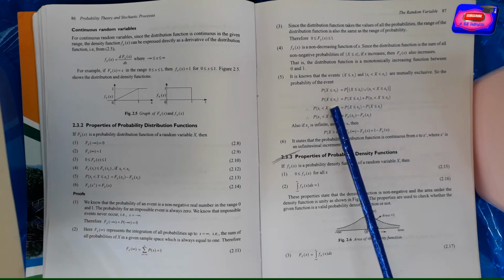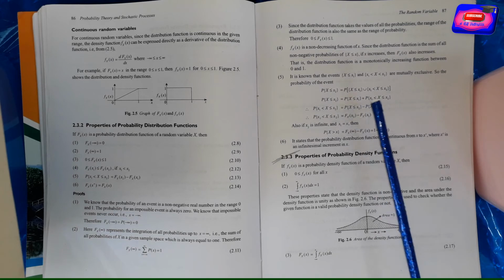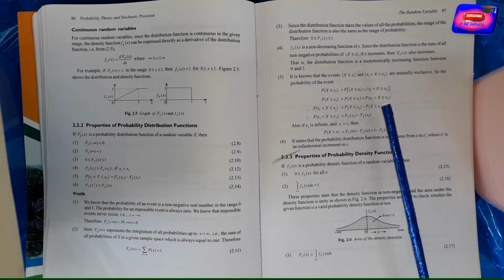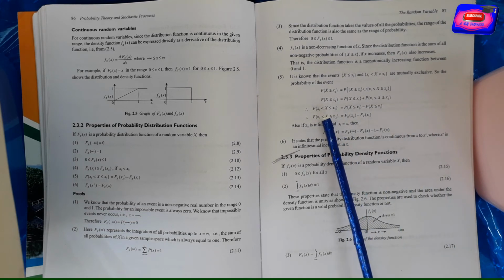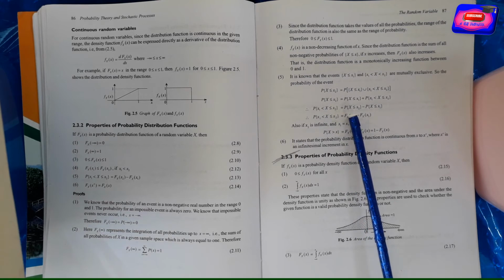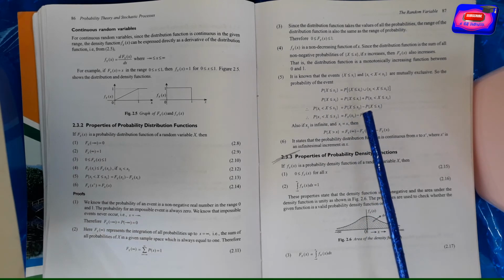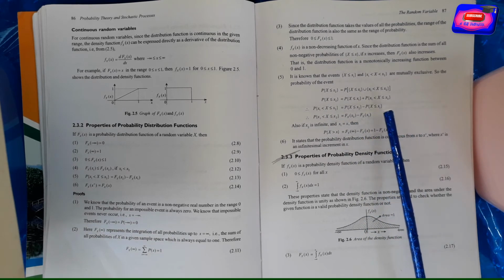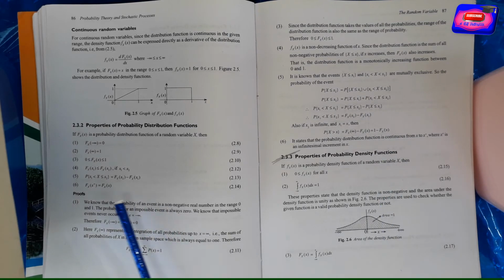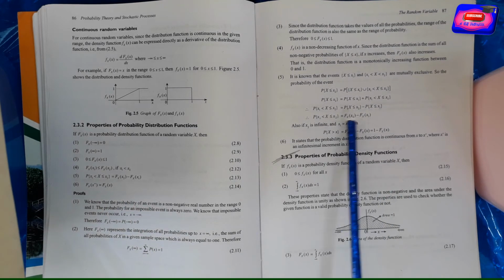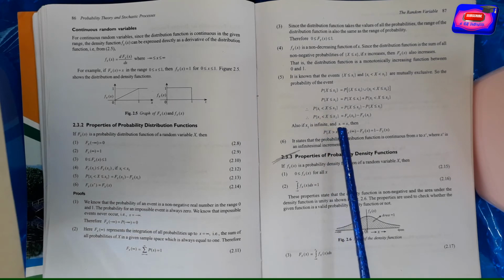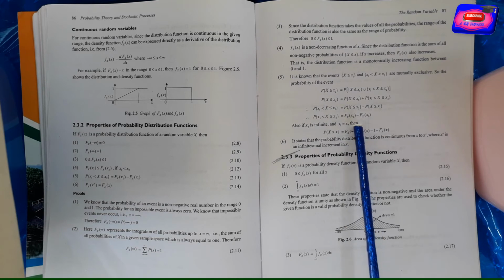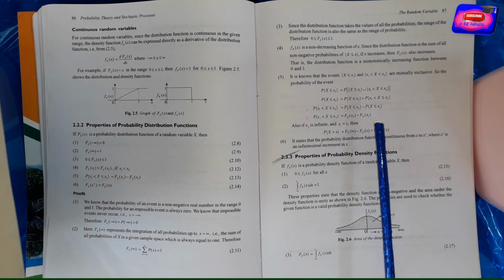Therefore P of x1 less than X less than or equal to x2 is equal to P of X less than or equal to x2 minus P of X less than or equal to x1, that is Fx of x2 minus Fx of x1.